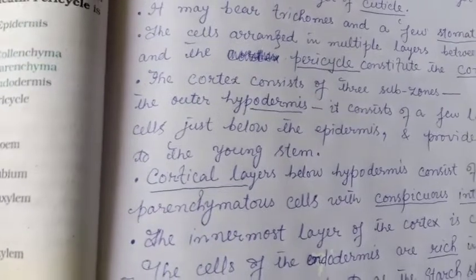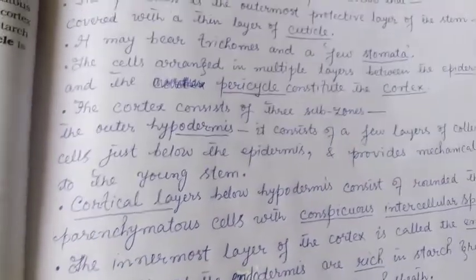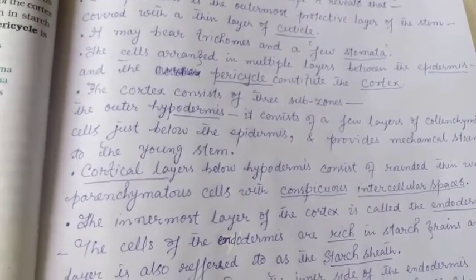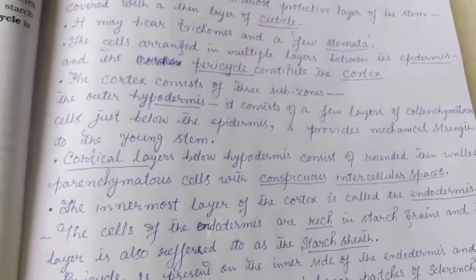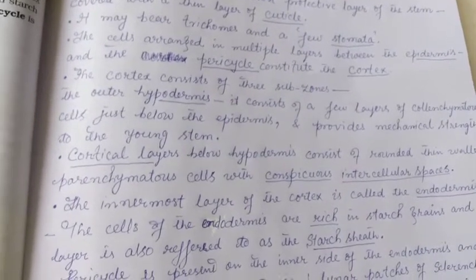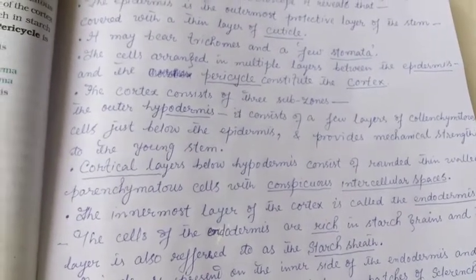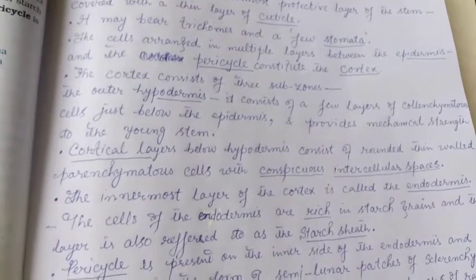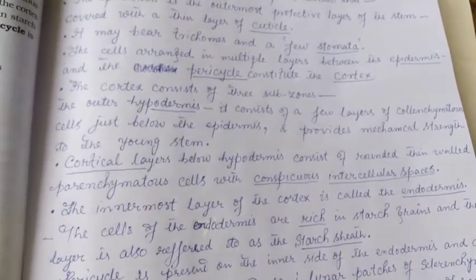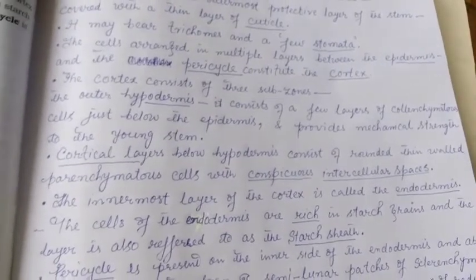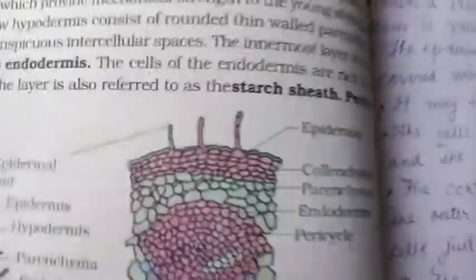And then it is followed by cortical layers below the hypodermis, consisting of rounded, thin-walled parenchymatous cells with conspicuous intercellular spaces. This means that the parenchymatous cells have intercellular spaces which are quite visible. The innermost layer of the cortex is called the endodermis. You may have the view of the endodermis here. This is the endodermis.